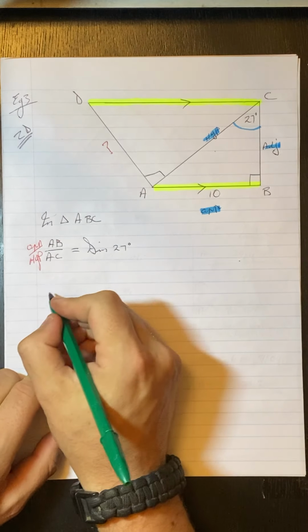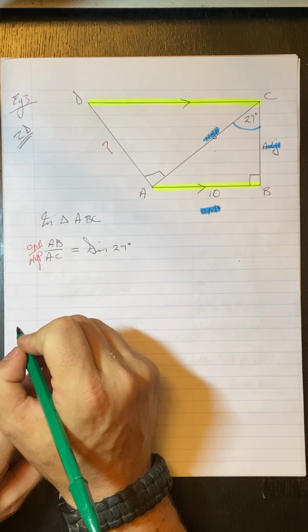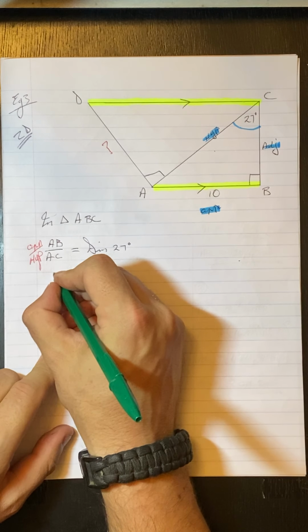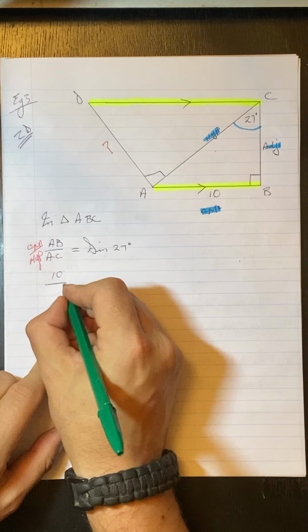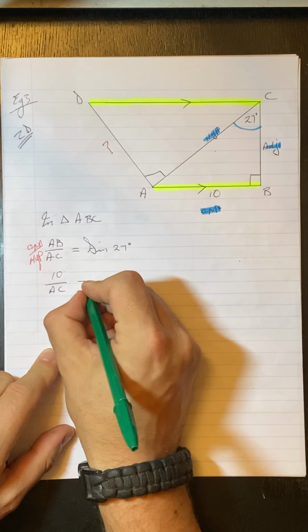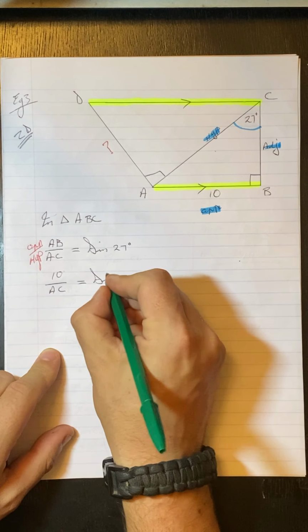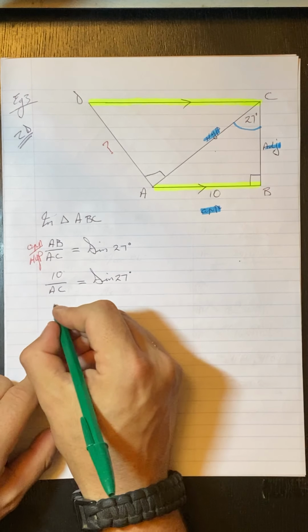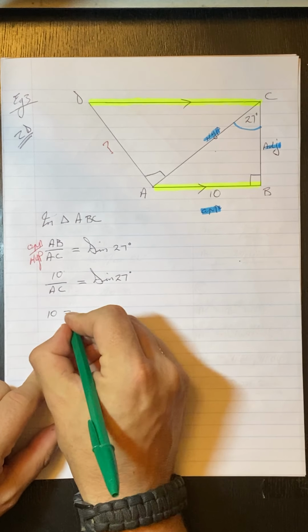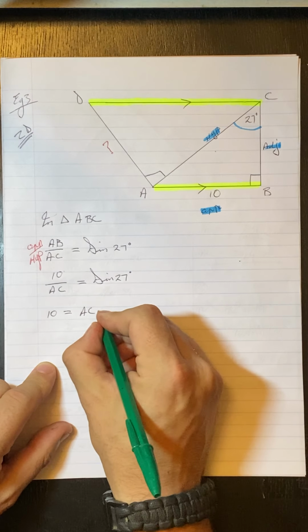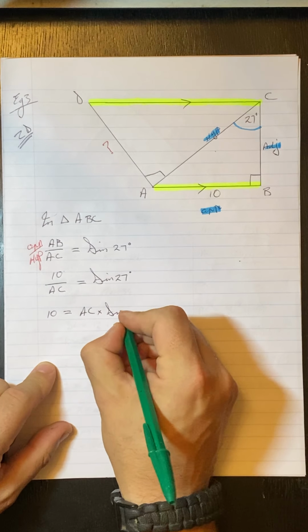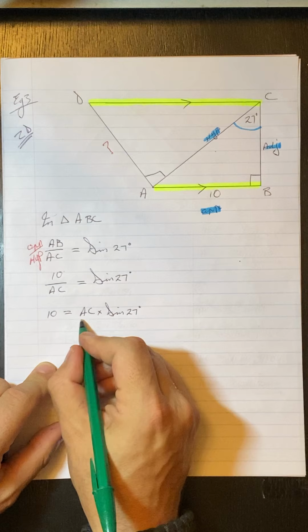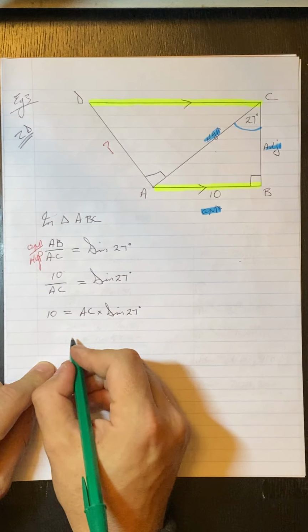Fill in the information that we have. So AB is 10 over AC equals sine 27. I'm going to multiply up by the AC. To get the AC on its own, divide by the sine 27.